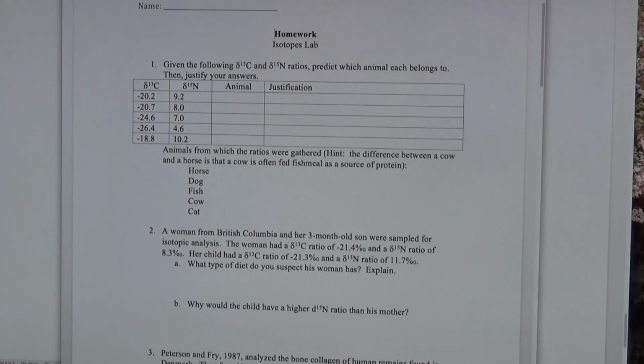I would recommend that they first look at the nitrogen content and decide what level of the trophic level of the food chain the animal should be, and then looking at the carbon content, you might look at, you know, what is dog food normally made out of? It's got a lot of corn in it, and horse and cows are corn fed, so they can sort of look at some of those as well.